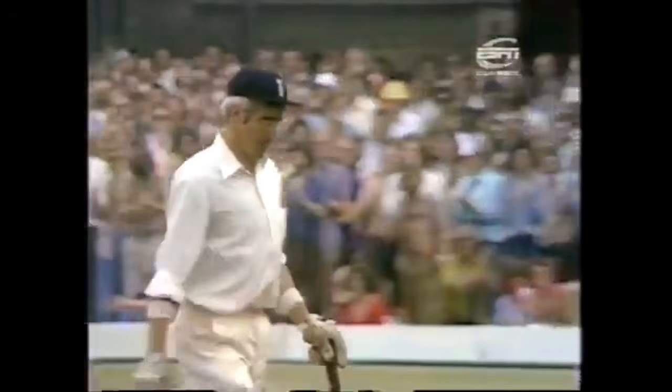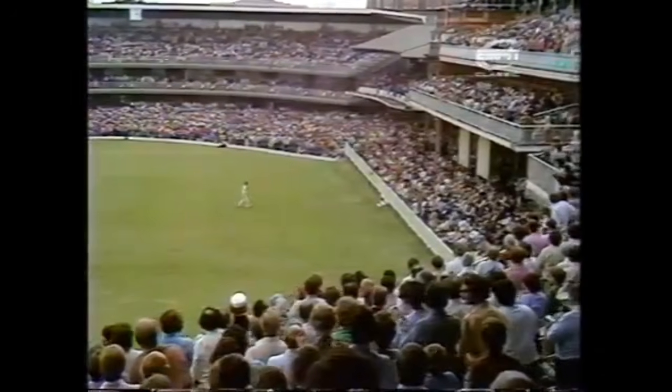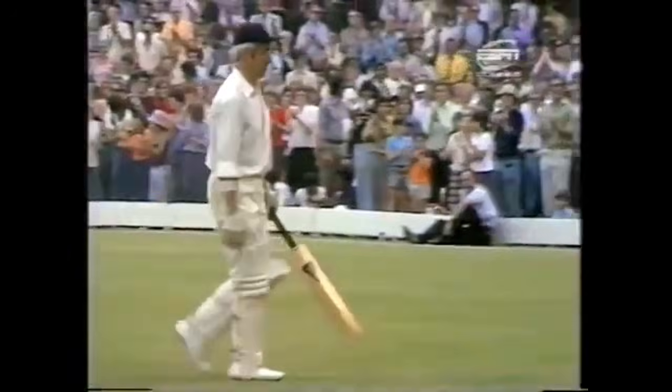And this big Lord's crowd rising to him. They appreciate the display of guts and determination that we've seen here by David Steele today. So a fine start to his Test match career. An excellent 50, but he's the 5th England man out with the score on 145.